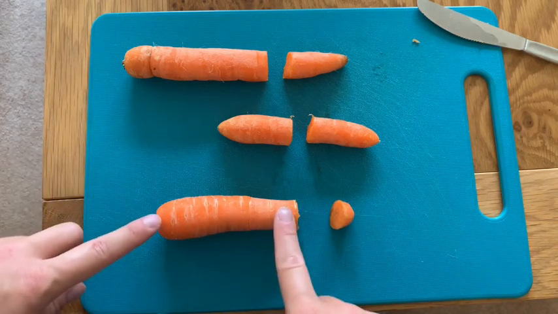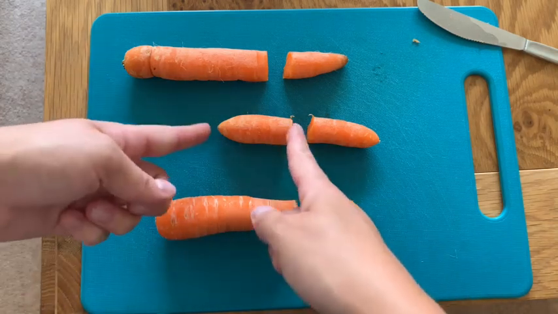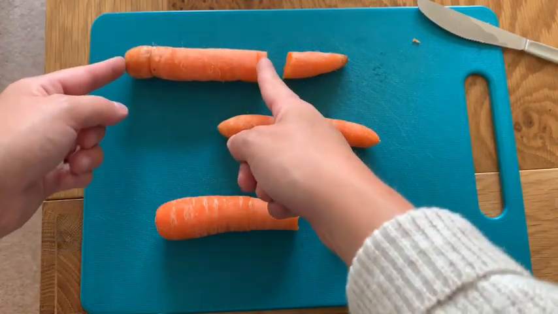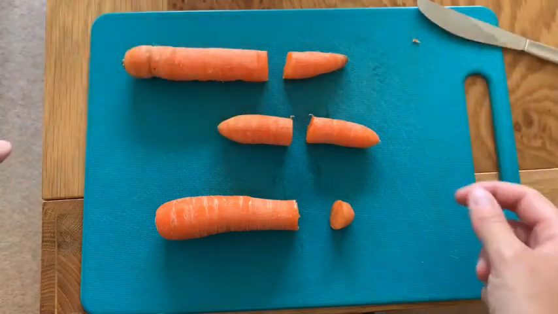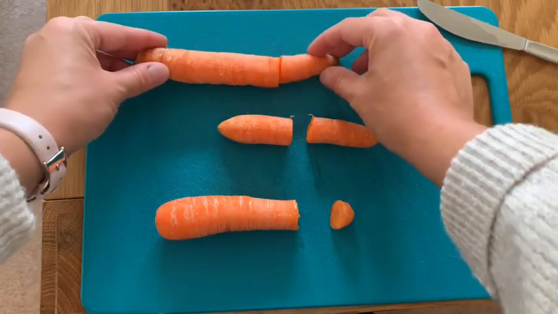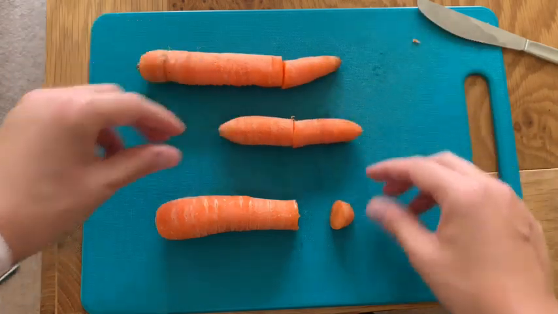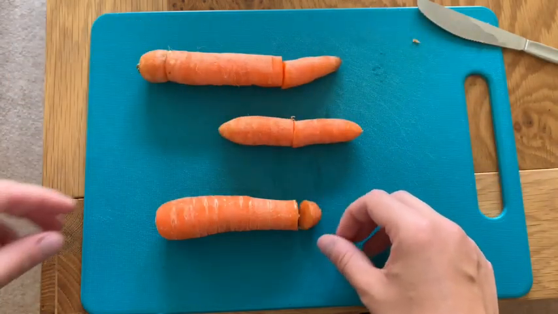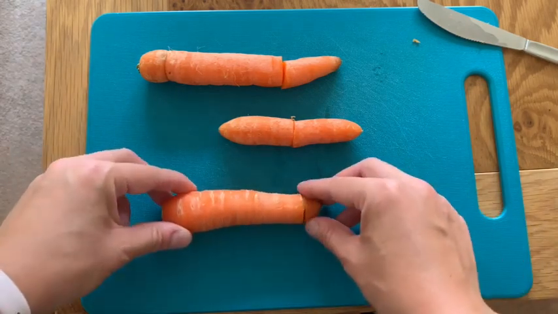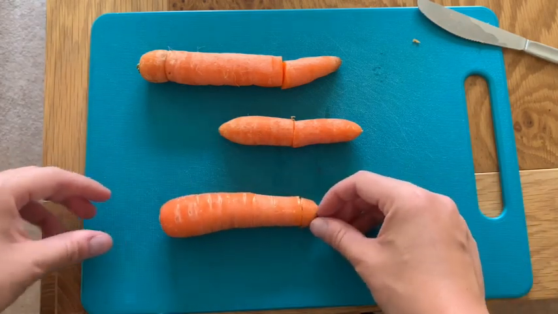We've got a very long one and a tiny piece. We've got two parts that are the same. And we've got a longer piece and a shorter piece. But when we put the parts together, they make the whole carrot again, don't they? So we know then that a part and a part makes a whole.